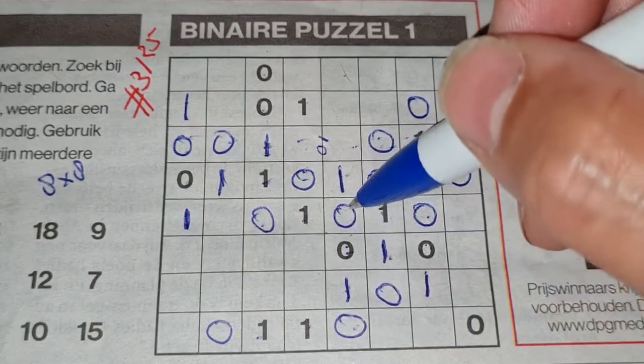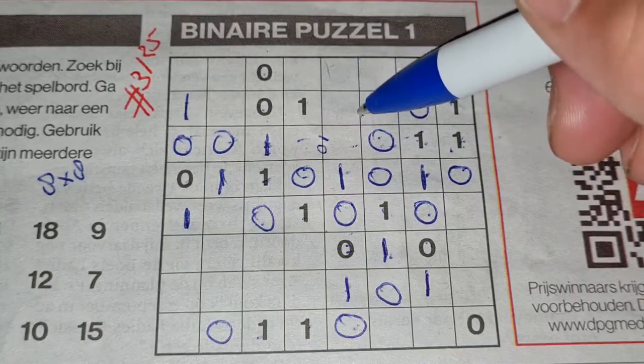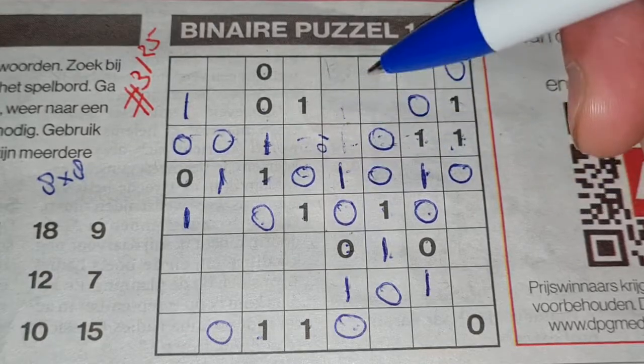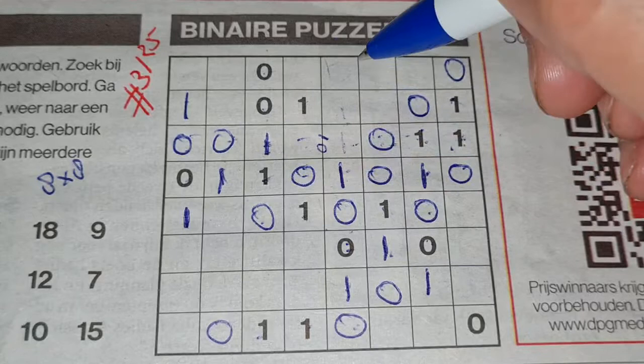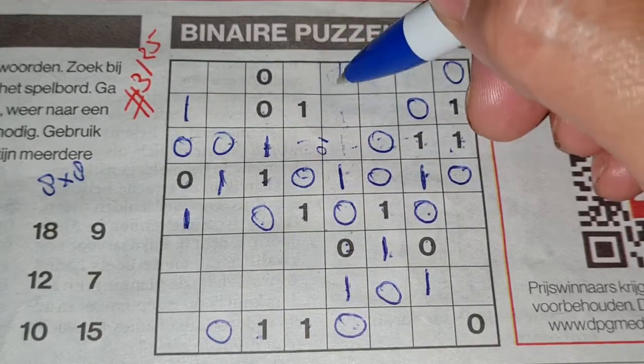We have 1, 2, 3 O's. If I place number 4 here, then we have 3 ones in a row in this column. Not allowed, one of the rules. So this box cannot be an O. This box should be a 1.